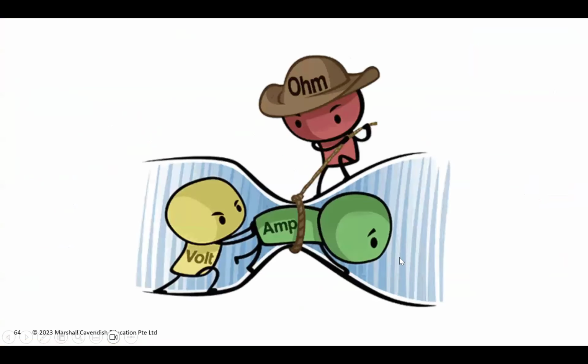Okay, so this is a picture that shows you what exactly is resistance. So the volts is the battery. The battery provides pushing energy for the charge. This green guy over here is the ampere, the charge that moves. How fast this charge moves gives you the current. And the ohm, which is the resistor, is the one that is tying the rope, preventing it from moving. So the higher the resistance, the slower this green guy moves. Okay, the lesser the ampere.